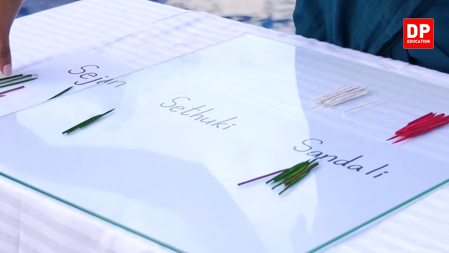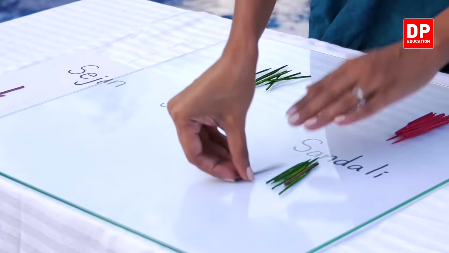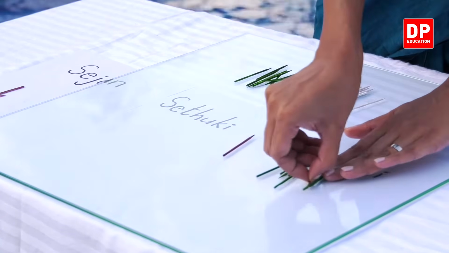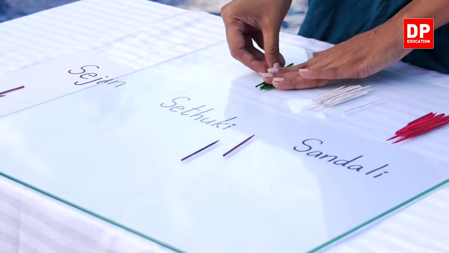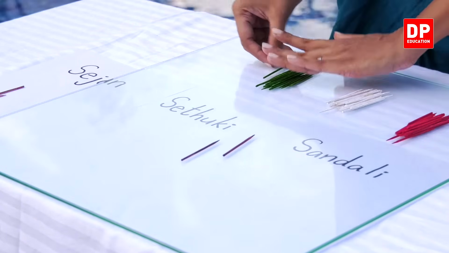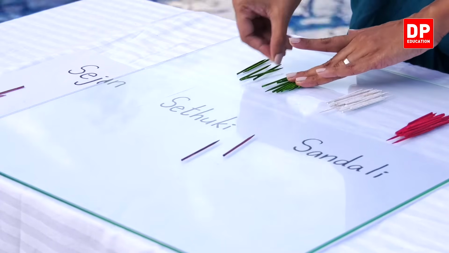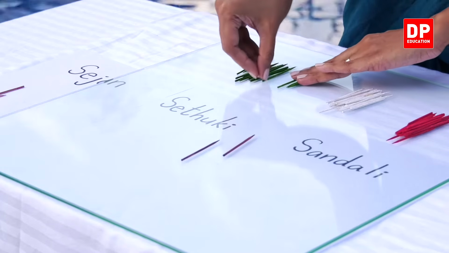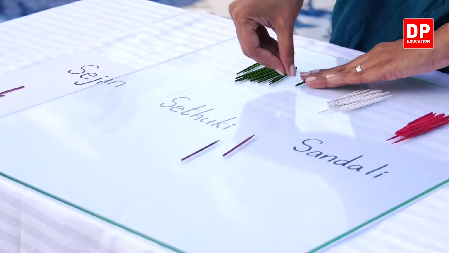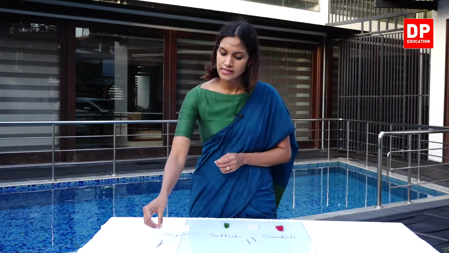We'll go with green this time. Let's count. 1, 2, 3, 4, 5, 6, 7, 8, 9, 10, 11, 12, 13, 14, 15. 15 green color toothpicks.